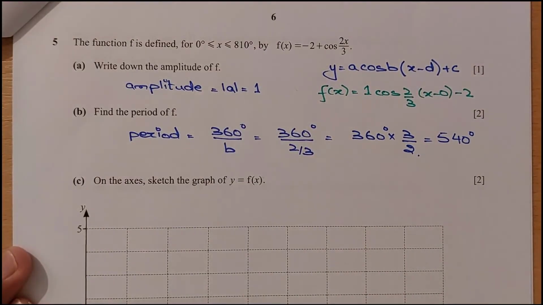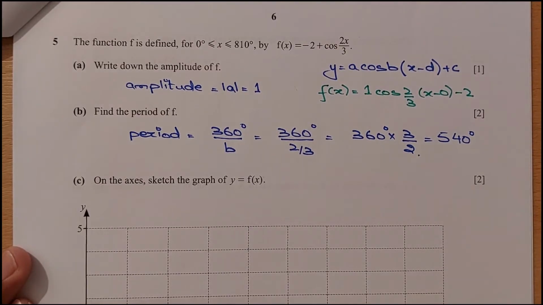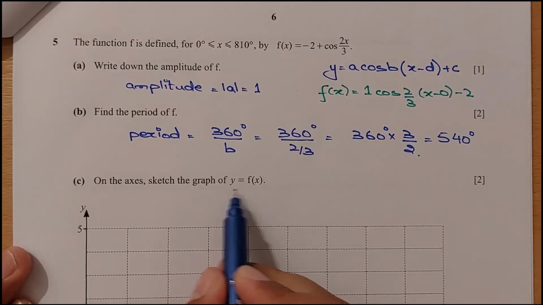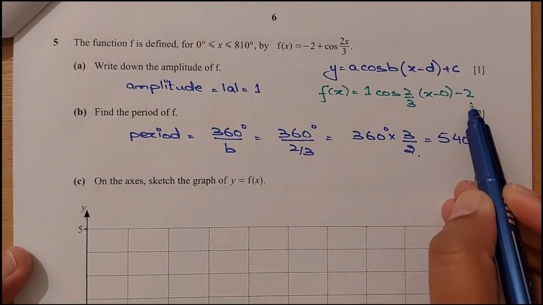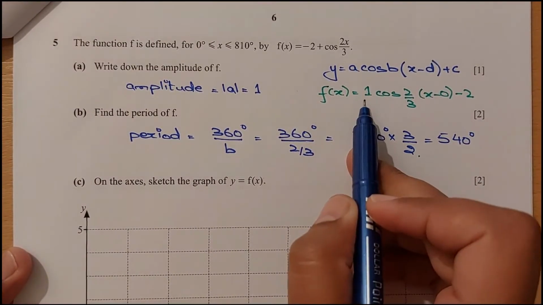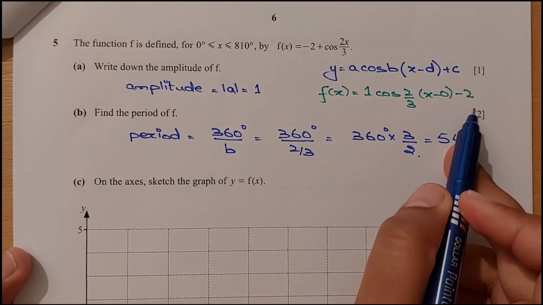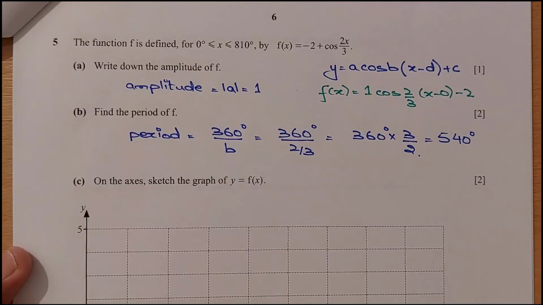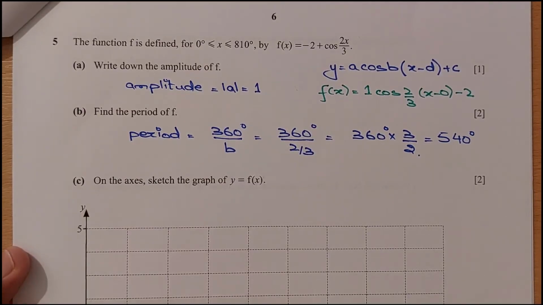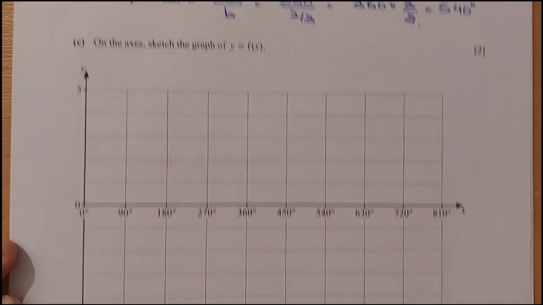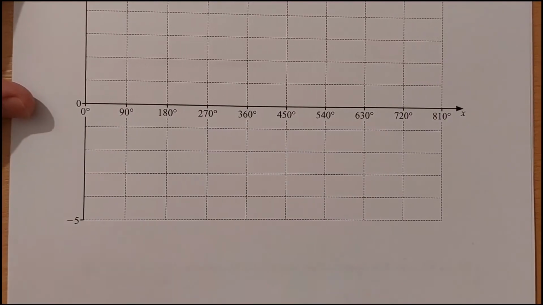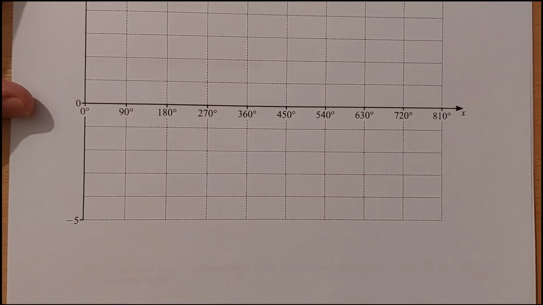sinusoidal function, right? Now for the c part, on the axes sketch the graph of y equals f of x. We need to graph this function. The amplitude is 1, the b value is 2/3, the phase shift is 0, and the equation of the axis, the c value, is minus 2, right? To graph this function we need some steps, so let me write down step by step.